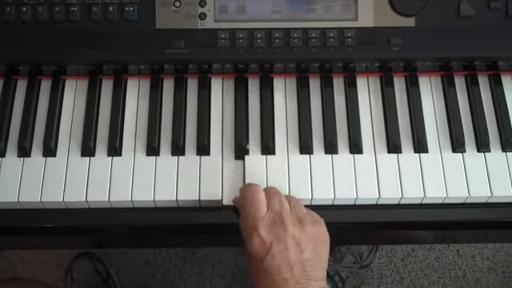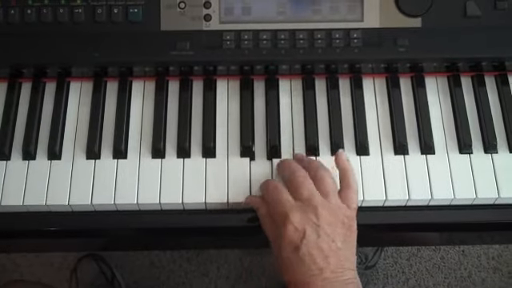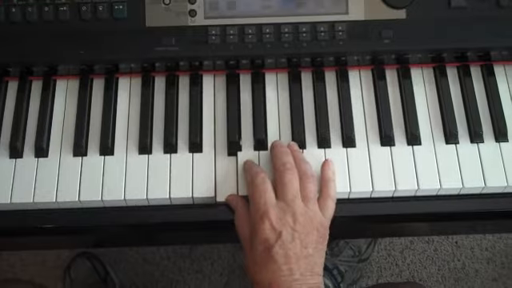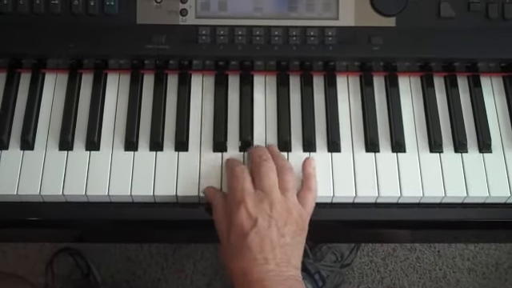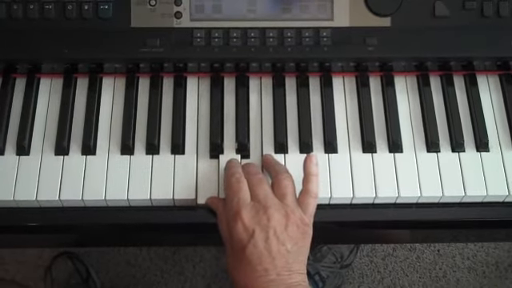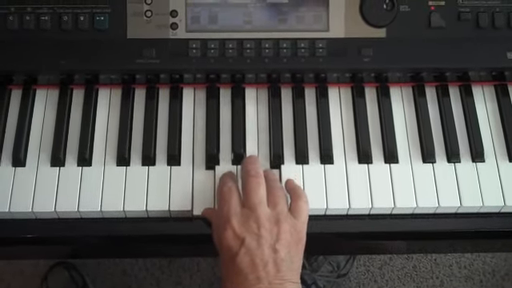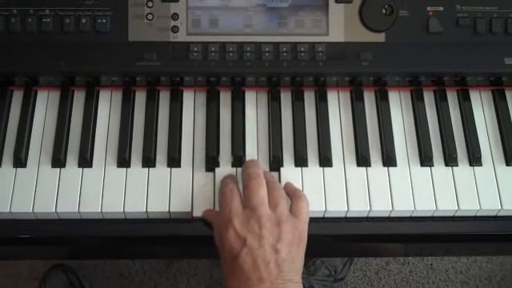So if you start on the bottom note of any scale, I'm going to do the C scale, which is easy to see because it's all white keys. If I go up a second, that's called a major second. If I go up a third, that's called a major third. If I go up a fourth, that's called a perfect fourth. It's not a major fourth. There's no such thing as a major fourth. It's called a perfect fourth.